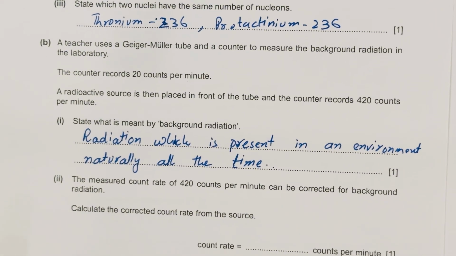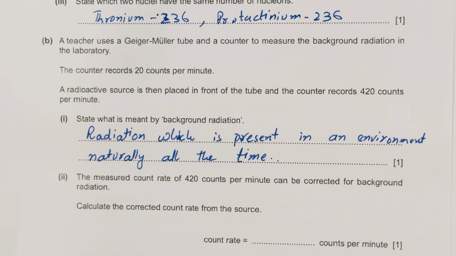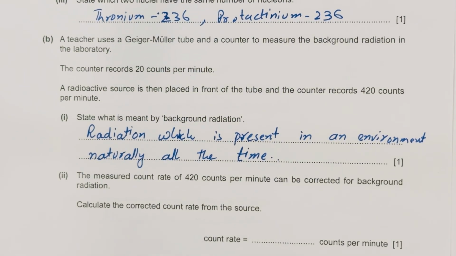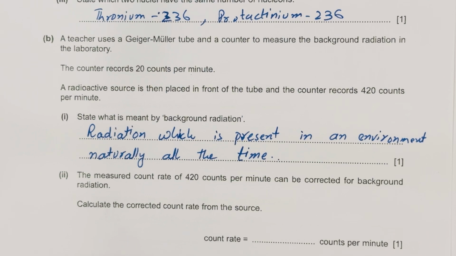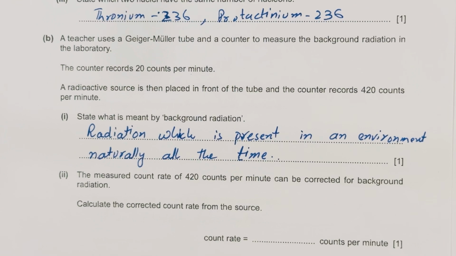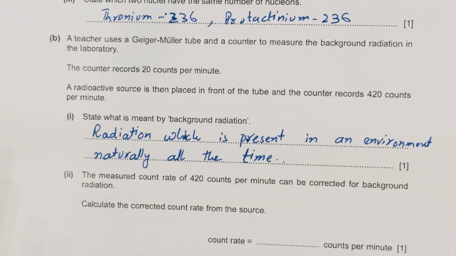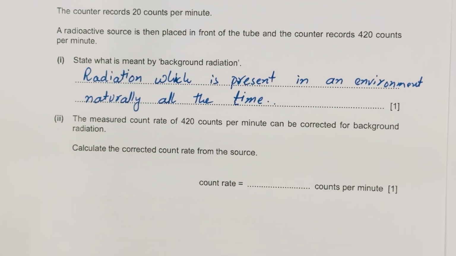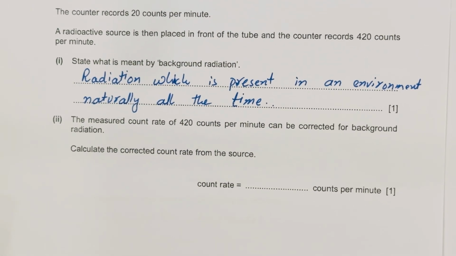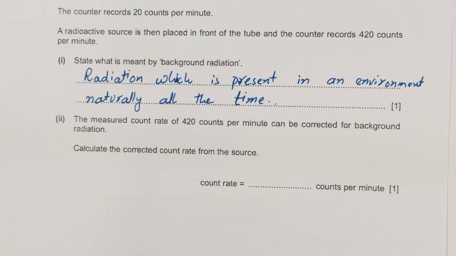Moving to part B, our teacher uses a Geiger-Müller tube and a counter to measure the background radiation in the laboratory. The counter records 20 counts per minute. A radioactive source is then placed in front of the tube and the counter records 420 counts per minute. State what is meant by background radiation. Background radiation is the radiation which is present in an environment naturally all the time. The measured count rate of 420 counts per minute can be corrected for background radiation. Calculate the corrected count rate.